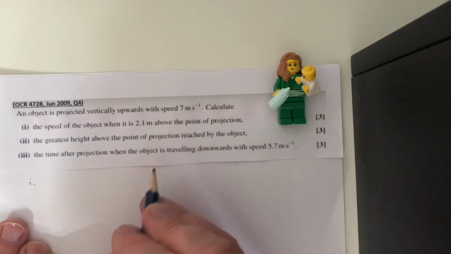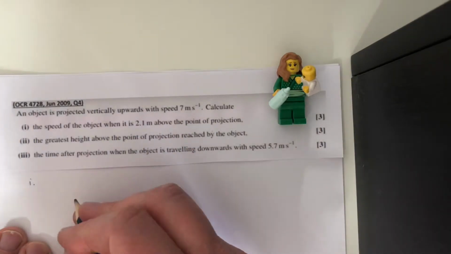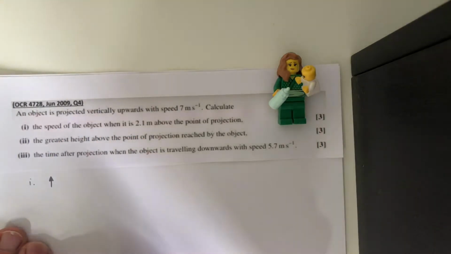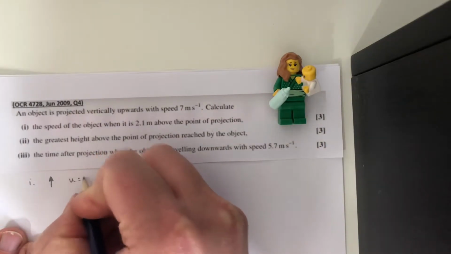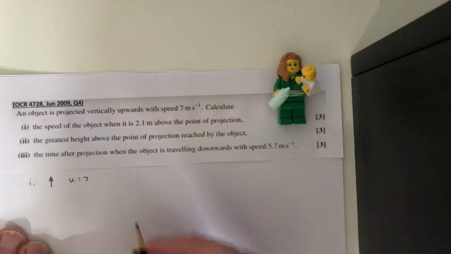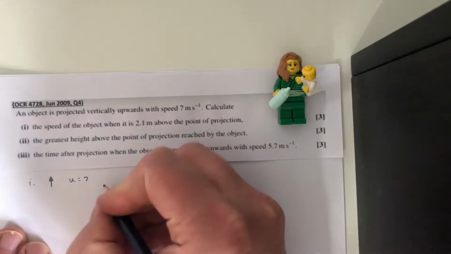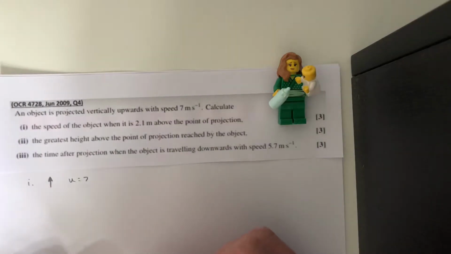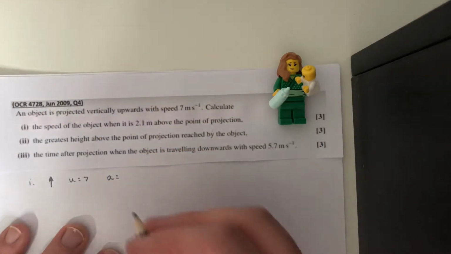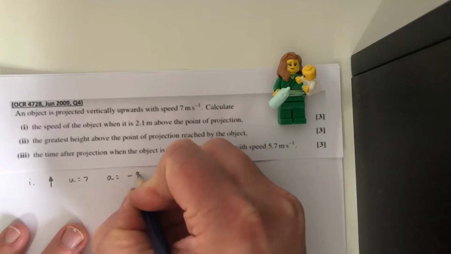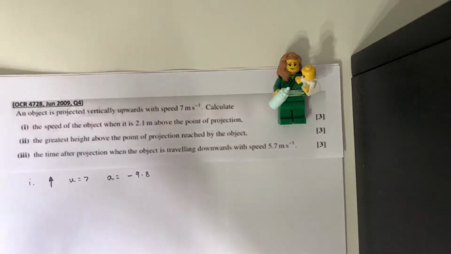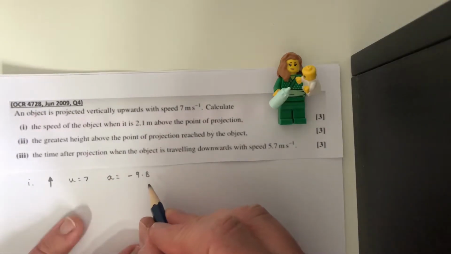Well, the initial speed going upwards, which it tells us is vertically upwards, is 7. So I'm going to measure all of my values taken from this upward projection. So u equals 7, that is 7 going upwards as a velocity. The object is obviously going to be slowing down because there's acceleration due to gravity acting against it. So we take our acceleration throughout this as minus 9.8 meters per second squared. It could be minus 10, minus 9.81, whatever it is, but we're going to take it as minus 9.8.